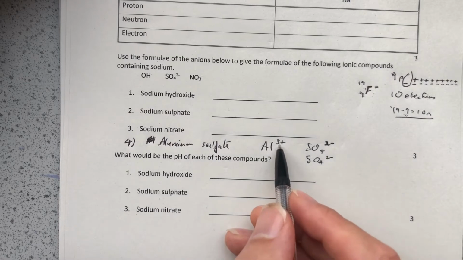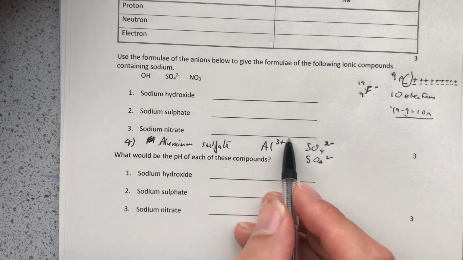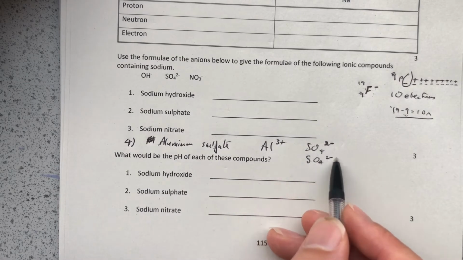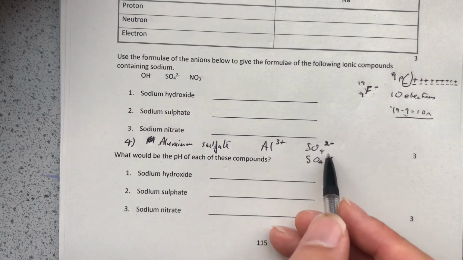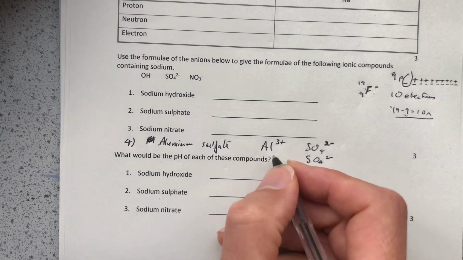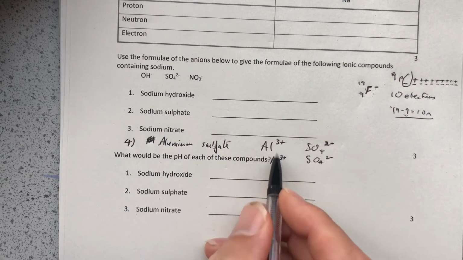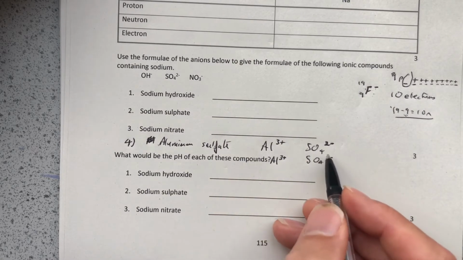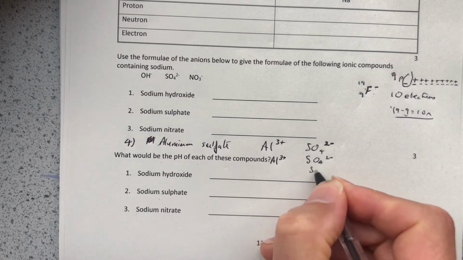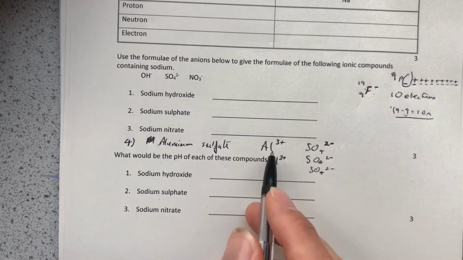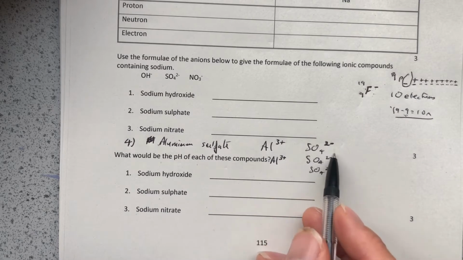So, do we have the same number of positives and negatives? Now we've got 3 positives, and 2, 4 negatives. They're still not the same. We've got more negative: 4 negatives, 3 positives. We need more positives, so I need to draw a whole other aluminium ion. I've now got 6 positives and 4 negatives. So I need more sulfate, so I need to draw a whole other sulfate ion. So what I've got now is 6 positives and 2, 4, 6 negatives.